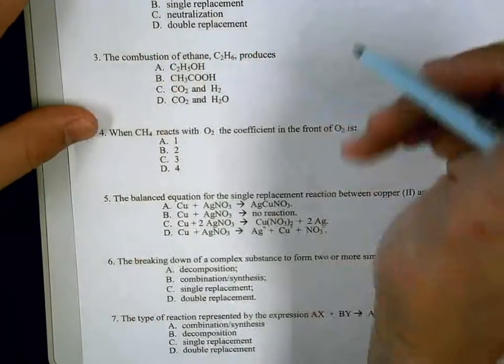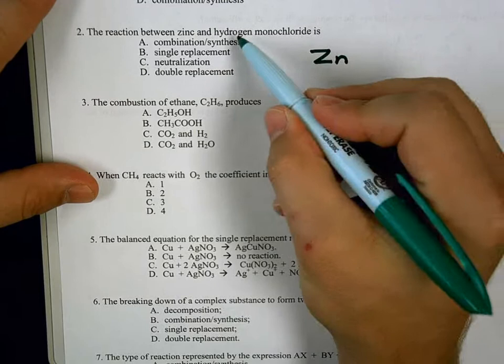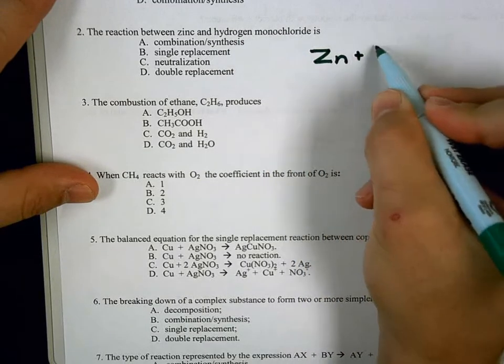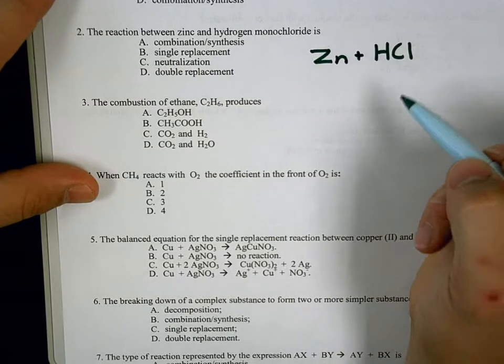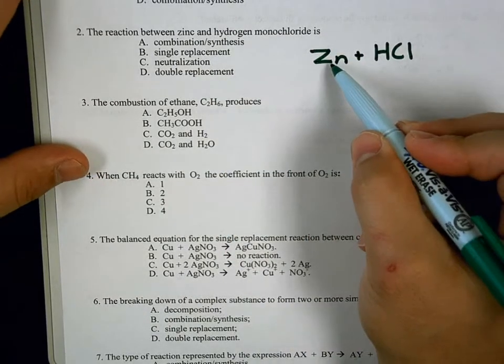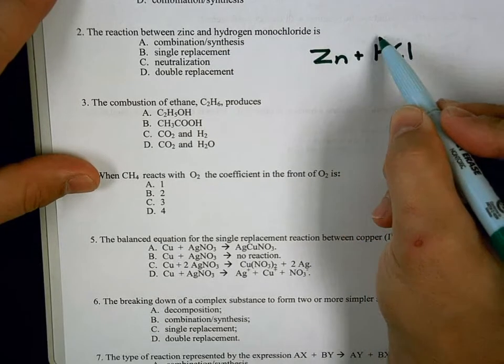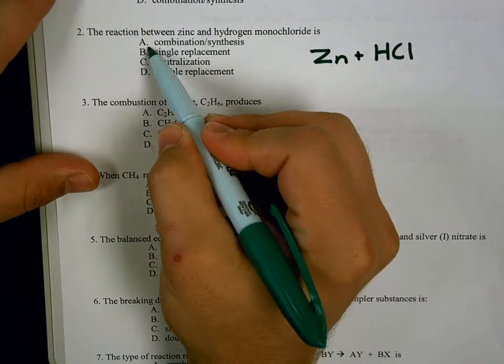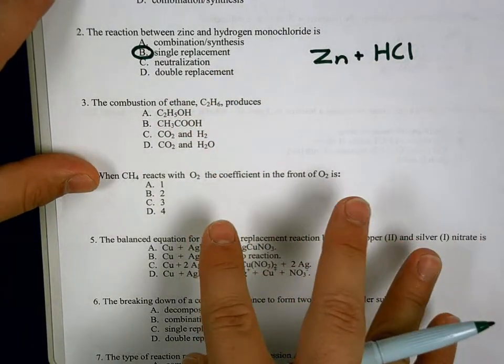Number two, the reaction between zinc, which is just Zn, and hydrogen monochloride. Again, we have to be able to name and write formulas. HCl is, this time it looks like we have an element plus a compound, and the positive zinc would switch places with the positive hydrogen. So that looks like a single replacement. Again, an element plus a compound, single replacement.